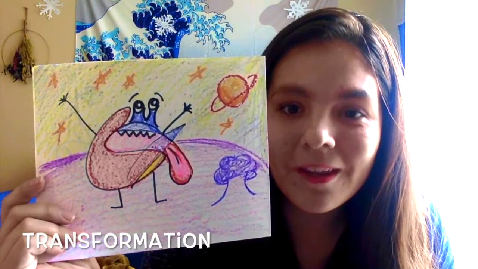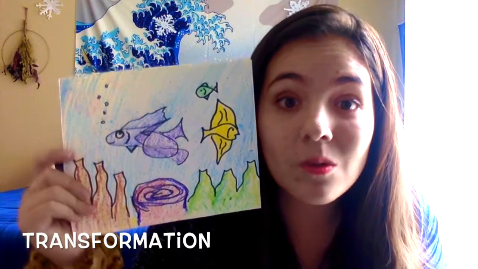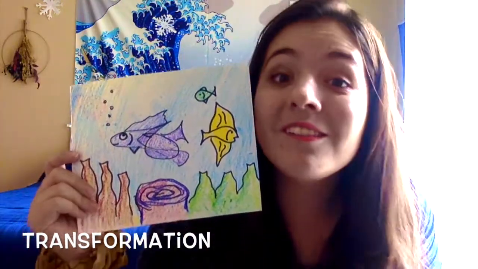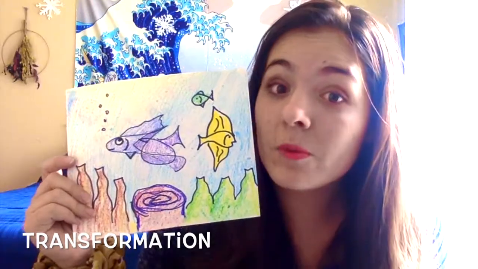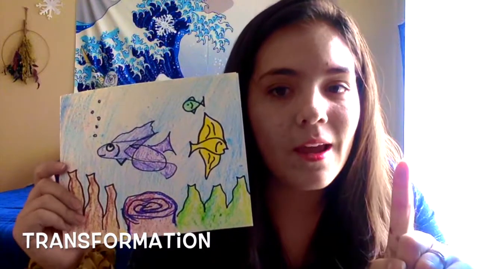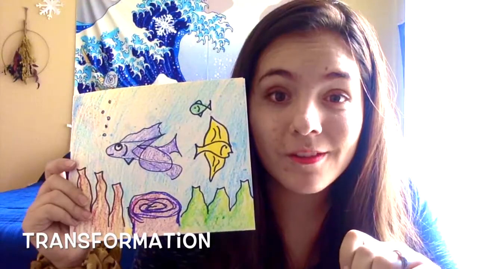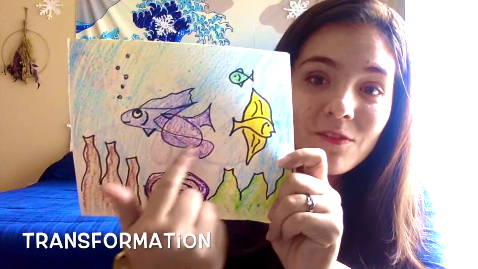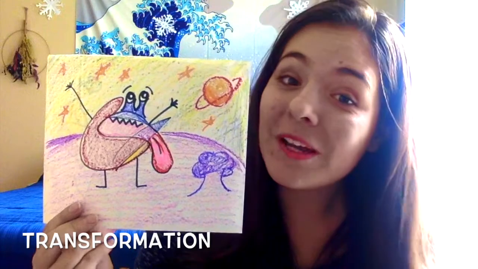So today, you either turned a scribble into a random creature with me, or you turned your scribble into something else entirely that was your own. Either way, I'd love to see it next class if you can hold on to it. Great job, friends. Now remember, our objective today was to transform a scribble. So that means we took our scribble and we turned it into something else, like a fish or a random crazy creature.